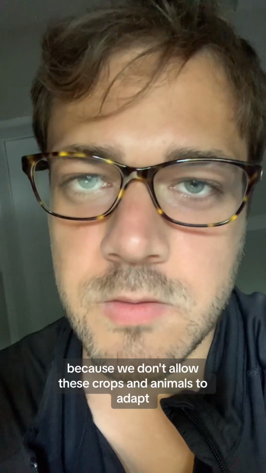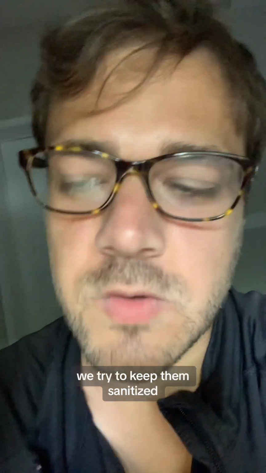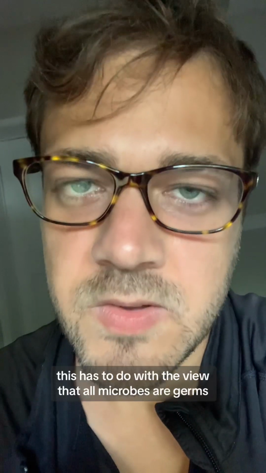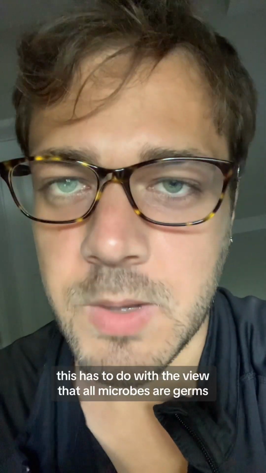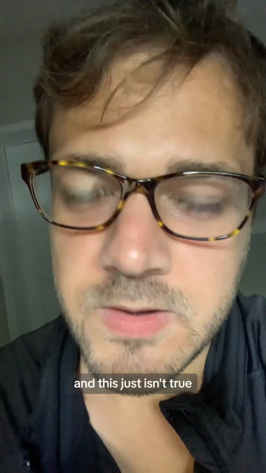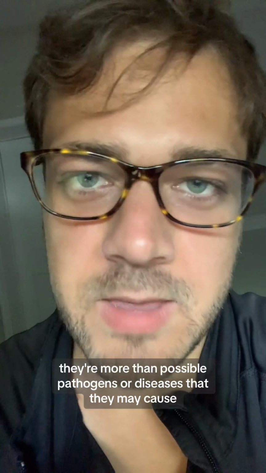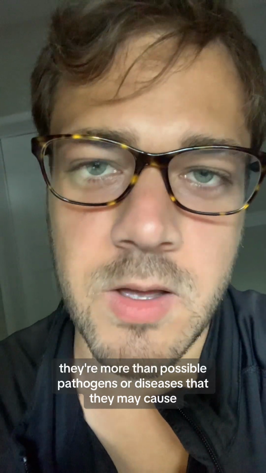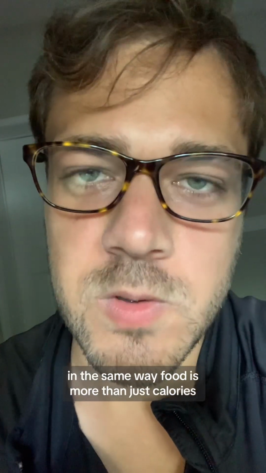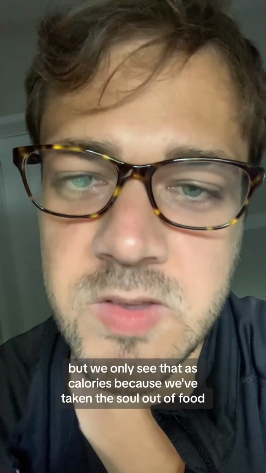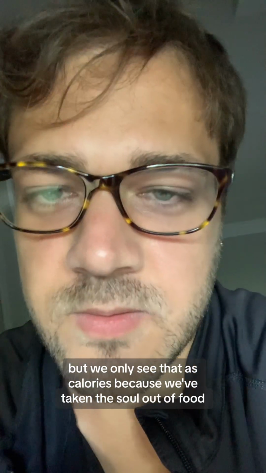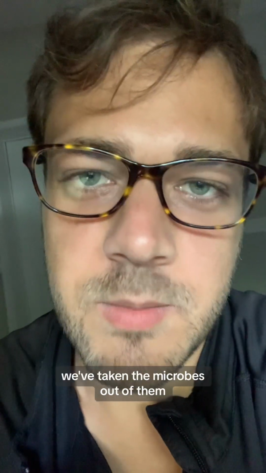Because we don't allow these crops and animals to adapt, we try to keep them sanitized. And this has to do with the view that all microbes are germs. And this just isn't true. Microbes are more than germs. They're more than possible pathogens or diseases that they may cause. In the same way, food is more than just calories, but we only see that as calories because we've taken the soul out of food. We've taken the microbes out of them.